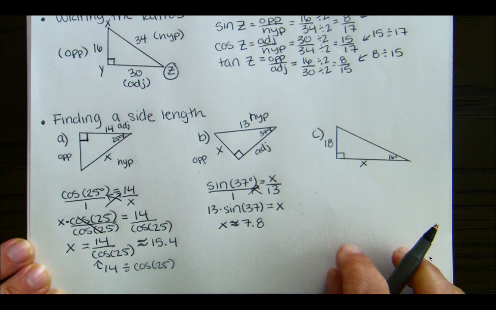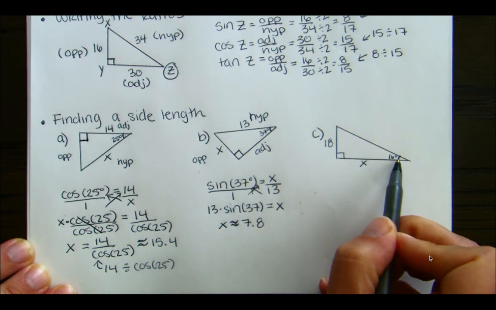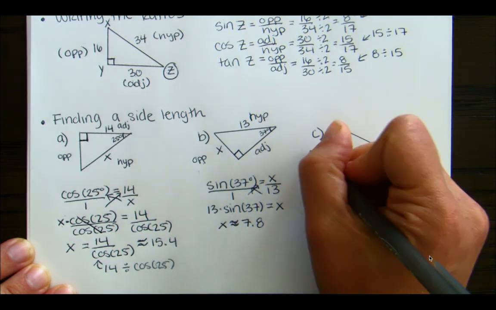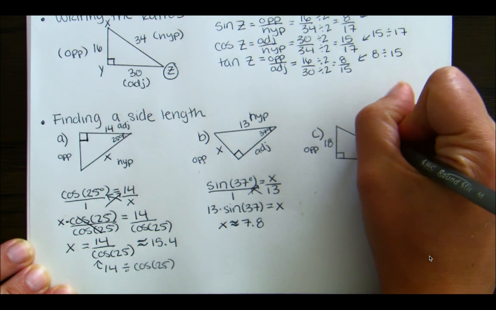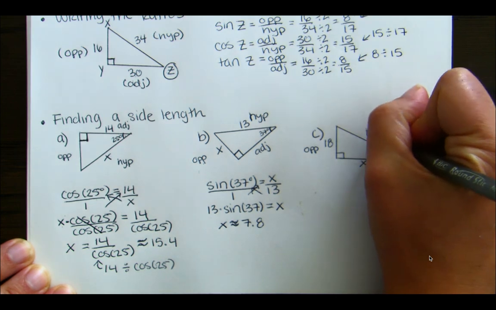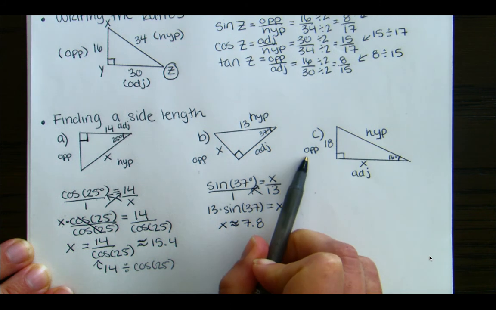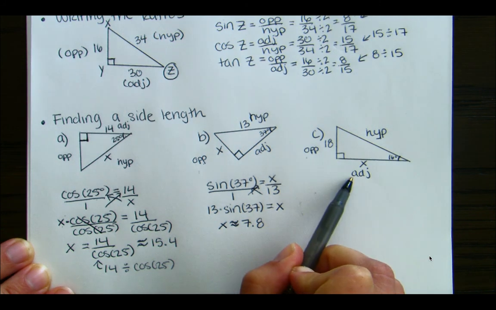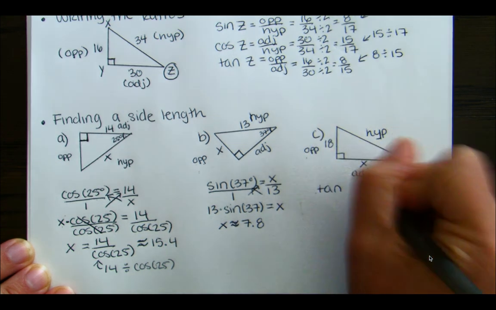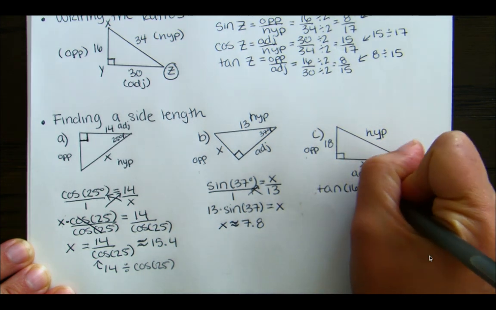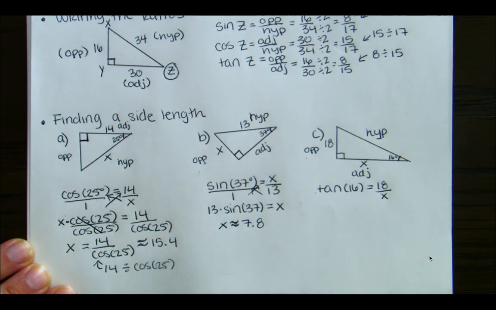All right, so we're going to go to the next one. Again, checking to see what angle it's coming from. This is my opposite. The opposite of 90 degrees right here is my hypotenuse, which means that this is adjacent. So I'm given my opposite and my adjacent, which means that this is tangent. So I'm going to use tangent of 16 and use opposite over adjacent.